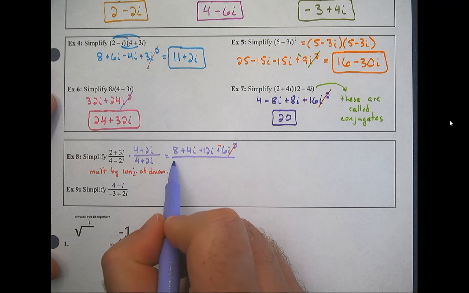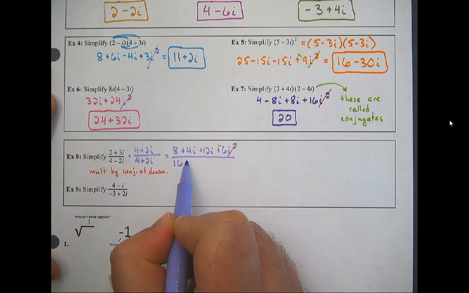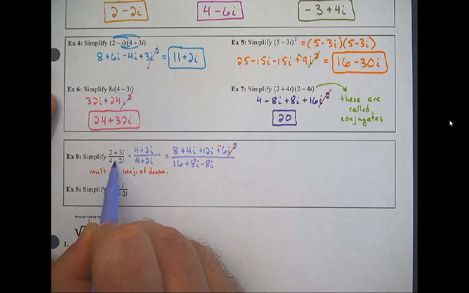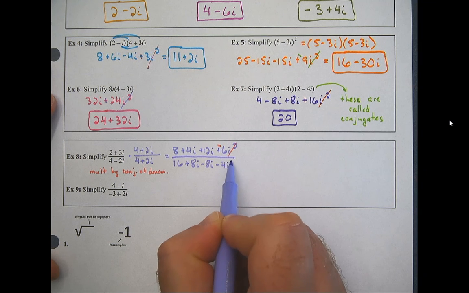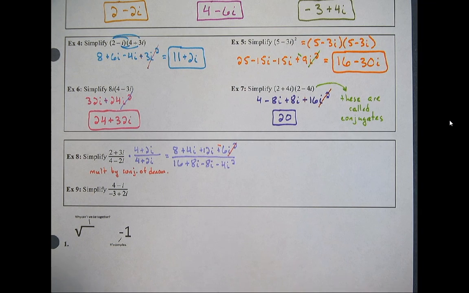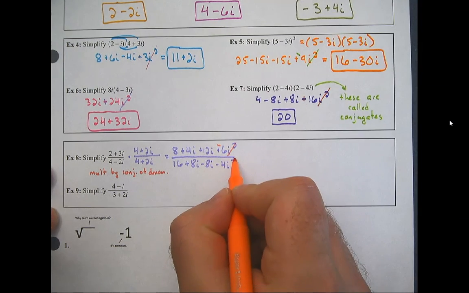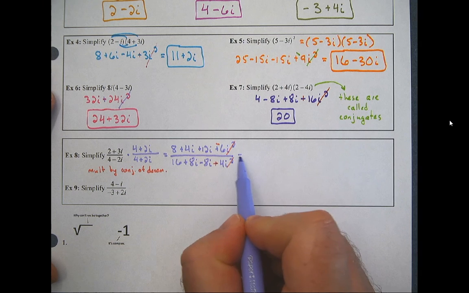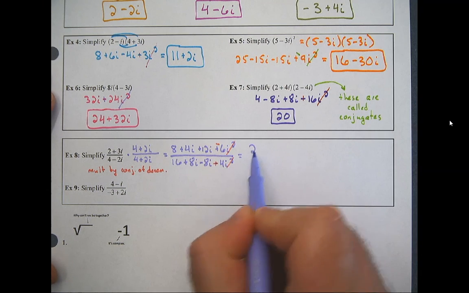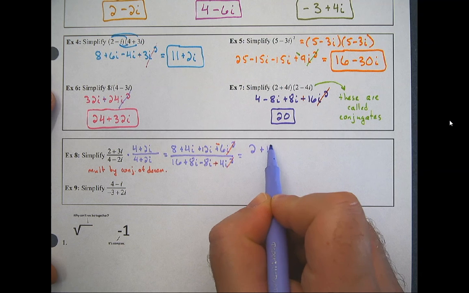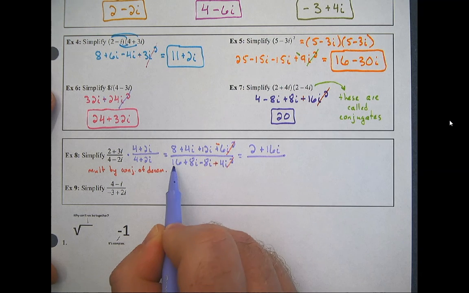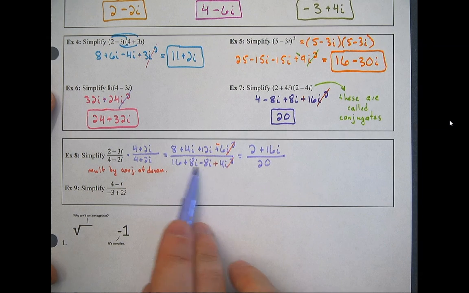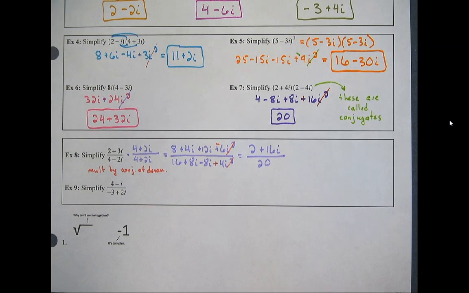4 times 4 is 16 plus 8i minus 8i minus 4i squared. As soon as I see it, I'm going to cross out the i squared, switch the sign. And now look what happens when I combine like terms. 8 take away 6 is 2. 4 plus 12 is 16i. Over 16 plus 4 is 20. And then 8i take away 8i is 0. So now we don't have an i on the bottom.